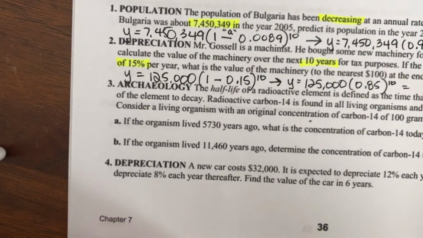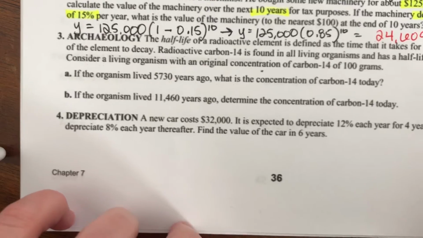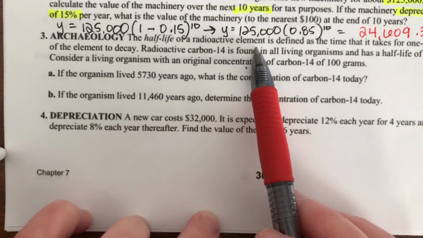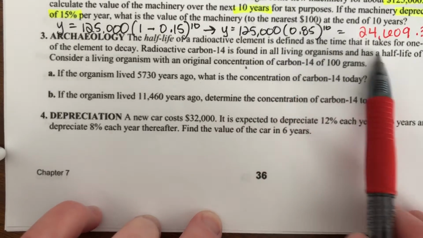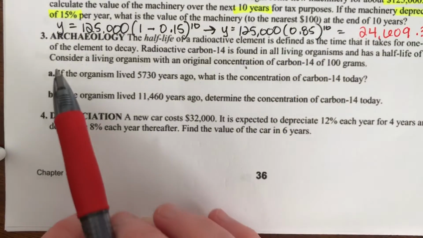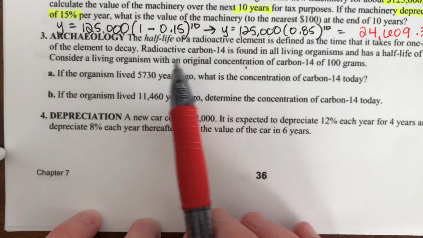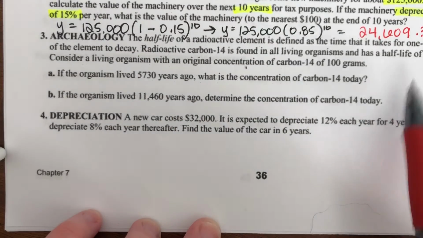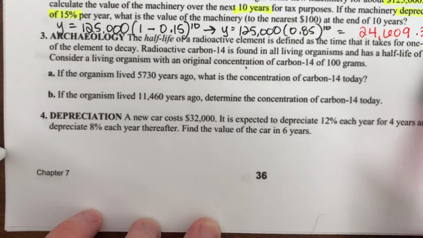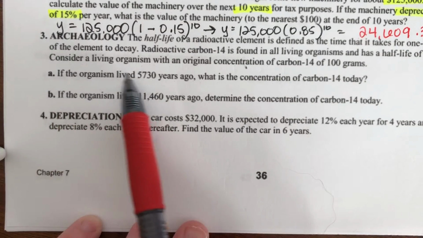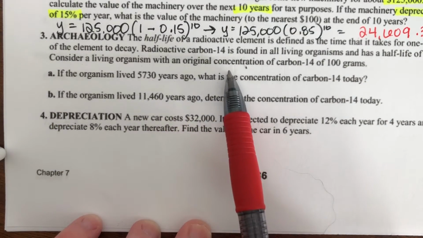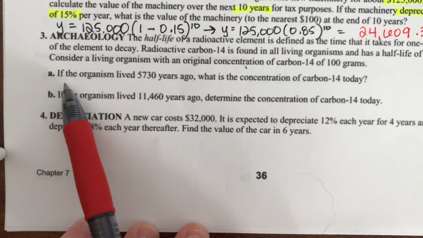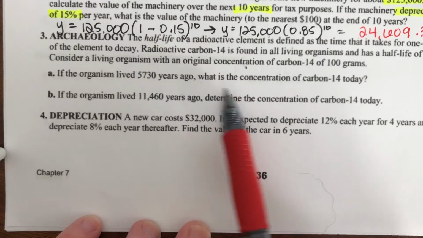All right, number 3. Move this over so we can read it. Archaeology. The half-life of a radioactive element is defined as the time it takes for 1/2 a quantity of the element to decay. Radioactive carbon-14 is found in all living organisms and has a half-life of 5,730 years. Consider a living organism with an original concentration of carbon-14 of 100 grams. If the organism lived that many years ago, what's the concentration of carbon-14 today?